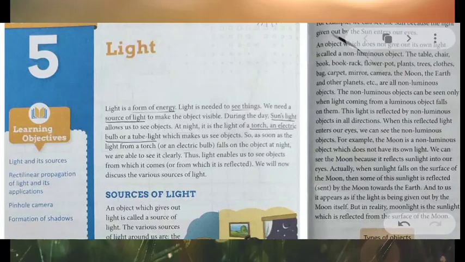We are going to start our fifth chapter of physics. The name of the chapter is light. We are going to learn about light. Now in this chapter, whatever topics we are going to learn, let us discuss those topics.